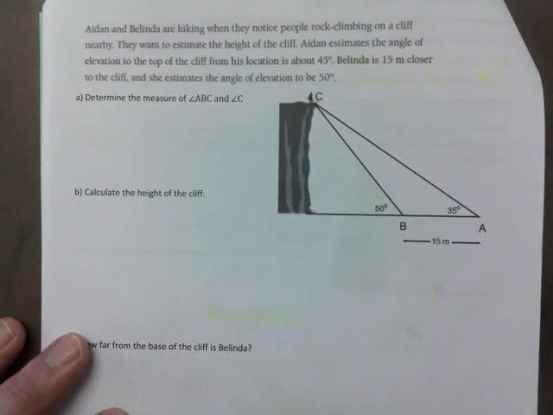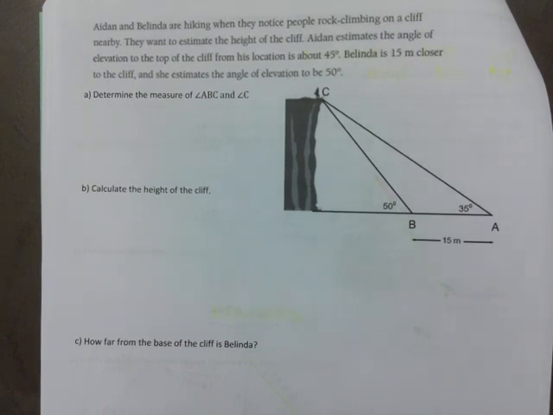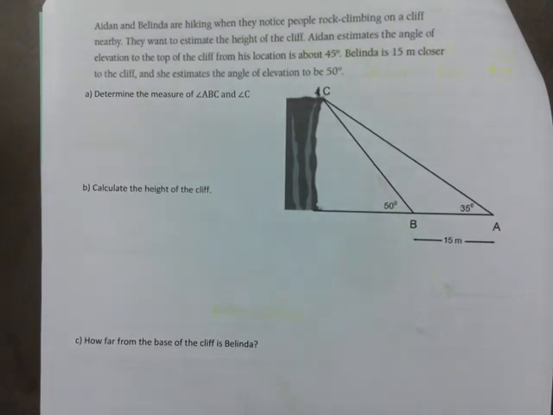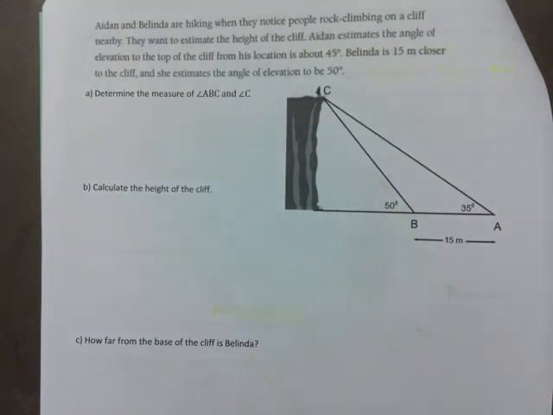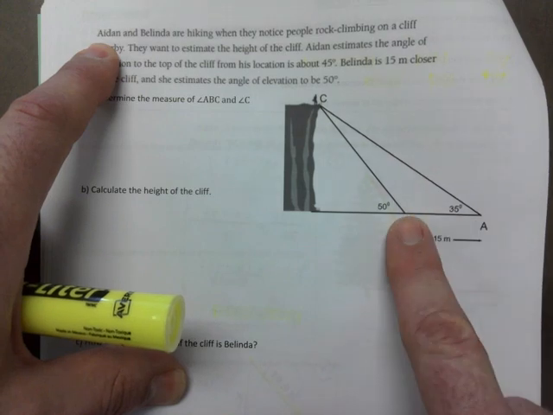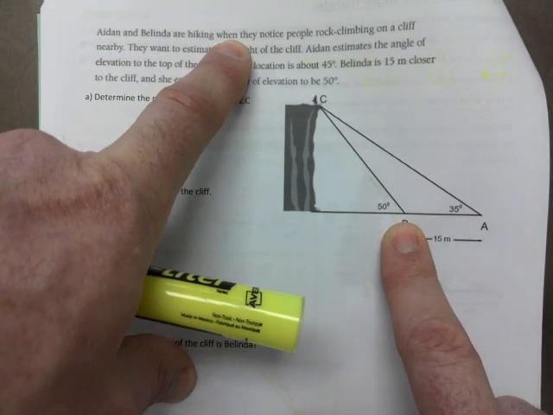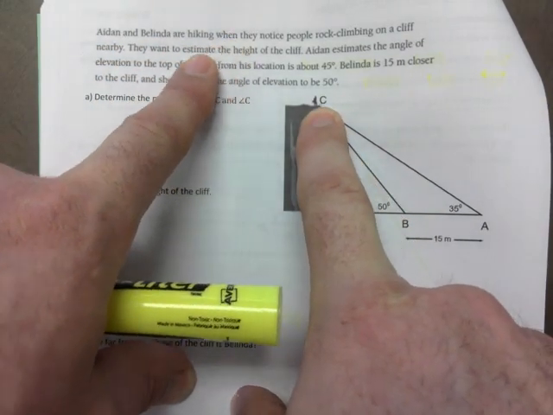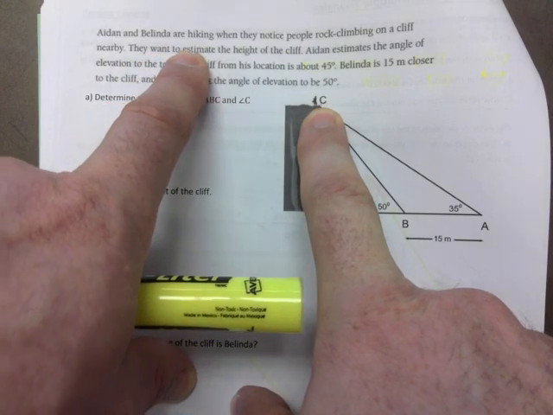And so here I am. I'm going to do one more example. Aiden and Belinda are hiking when they notice people rock climbing on a cliff. So I'm using the names, right? Aiden is here, Belinda is there. They're hiking and notice people up on a cliff. They want to estimate the height of the cliff.